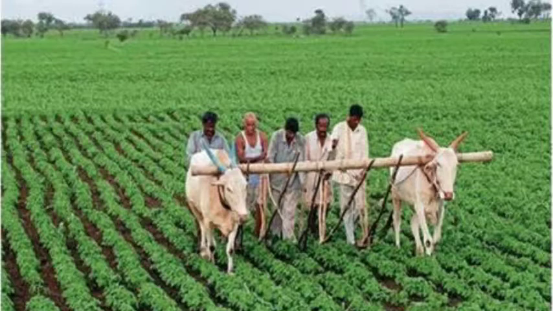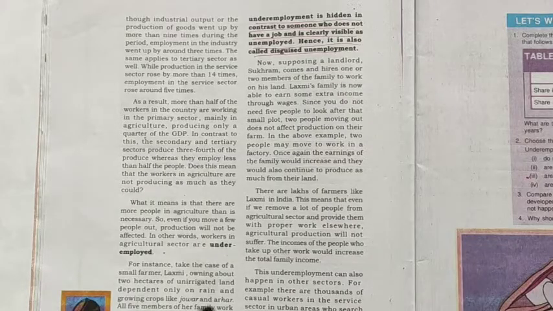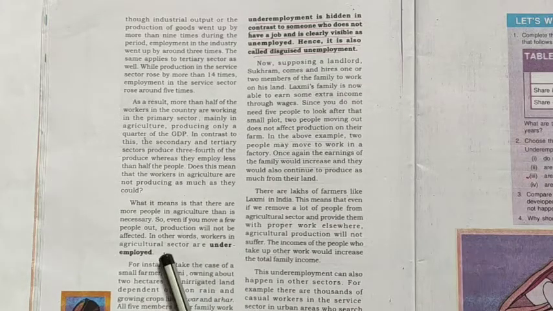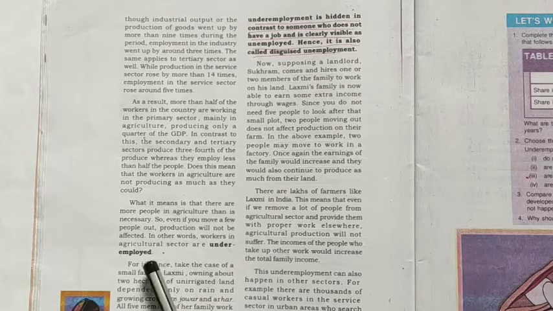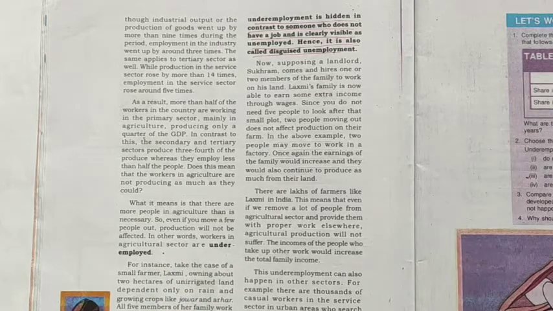So even if you move a few people out from the total number of people that are working, there will be no change in the production. This is the case of underemployment. In other words, workers in the agricultural sector are underemployed. Let's take an example to understand this.